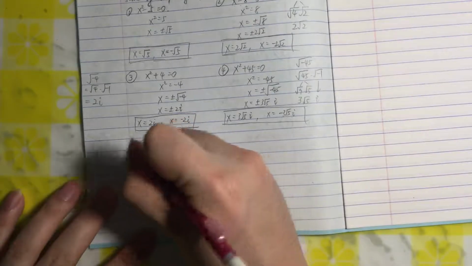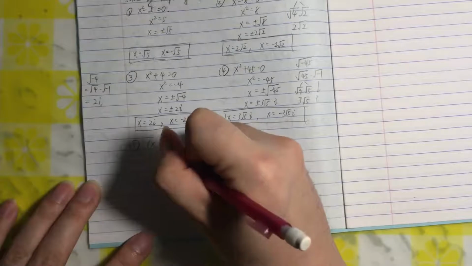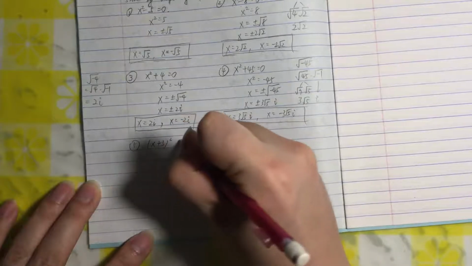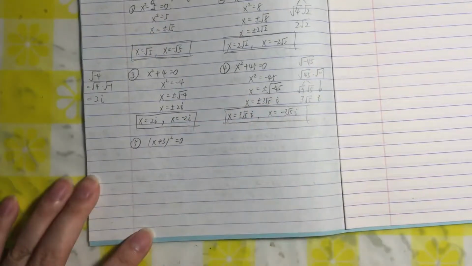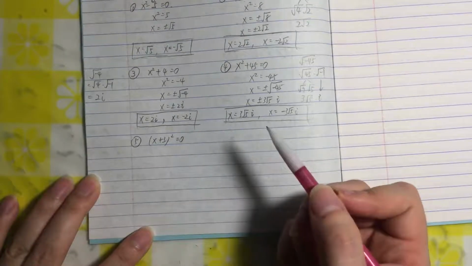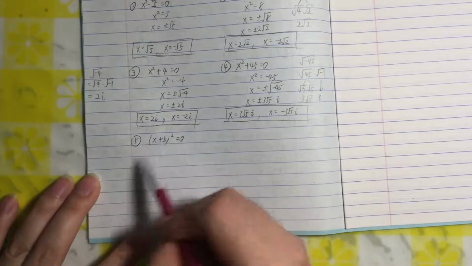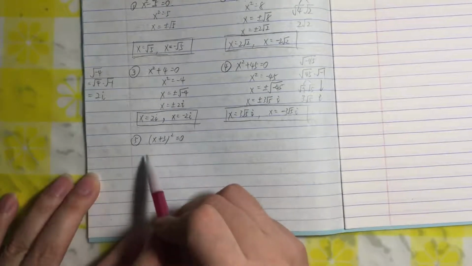Next example. x plus 3 squared equal to 0. How can we solve this equation? x plus 3 squared equal to 0. When we have a perfect square on the left side, take square root on both sides.